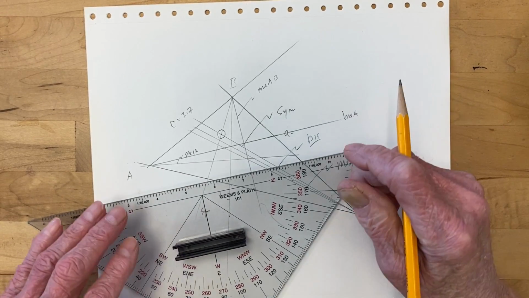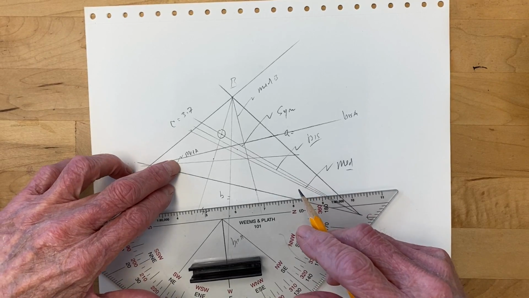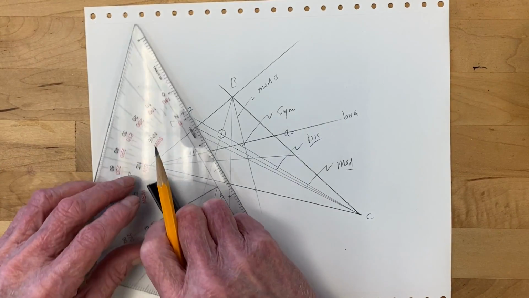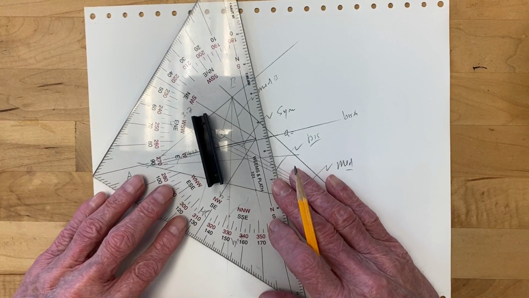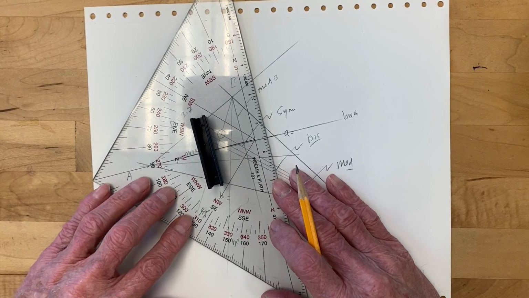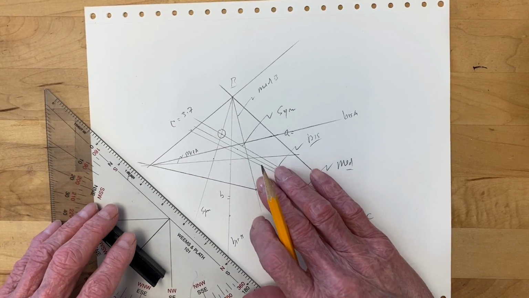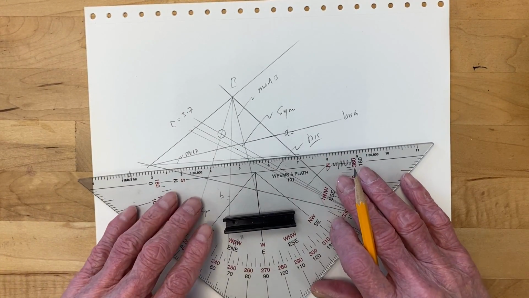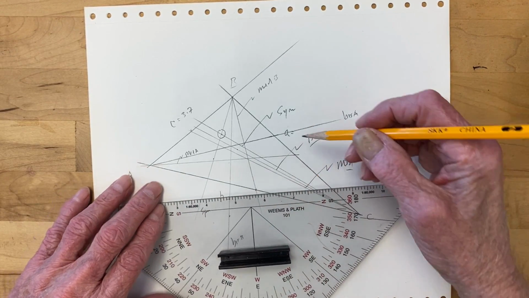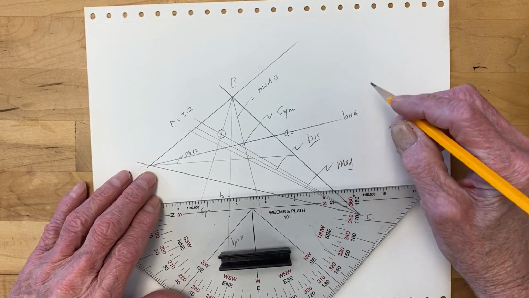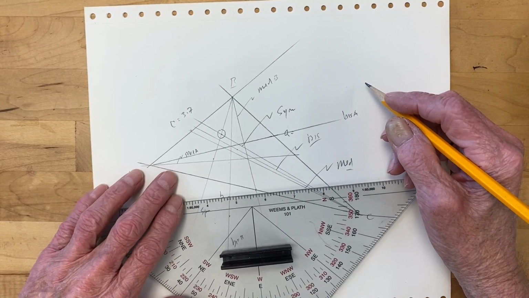Okay, now where's the median of A? Here's the median of A, which I have to reflect over the bisector. So I'm going to line that up. Whoa, where am I? What's going on with all these lines? Here's the bisector. Wait a minute. Here's the median. That's why you're going to like the other method a lot better.